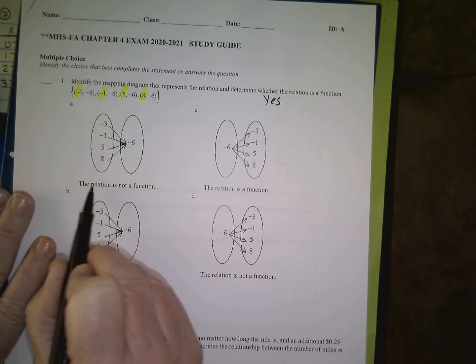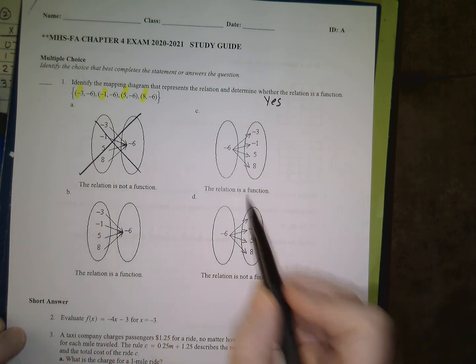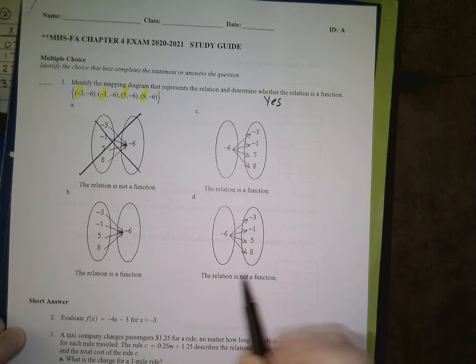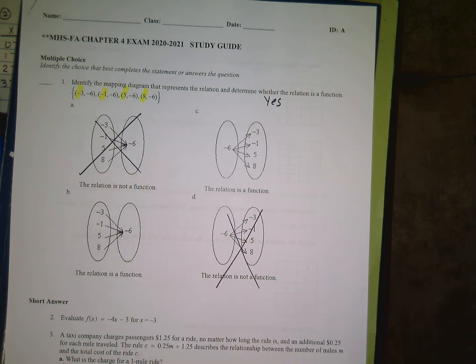So the first one says the relation is not a function. That's not right. So I'm going to mark through that one. I don't have to worry about that one at all. The second one says it's a function, and so does this one. So this last one says not a function. I'll mark it out. I've eliminated my answer choices from 4 down to 2.